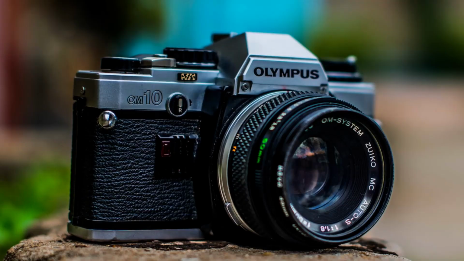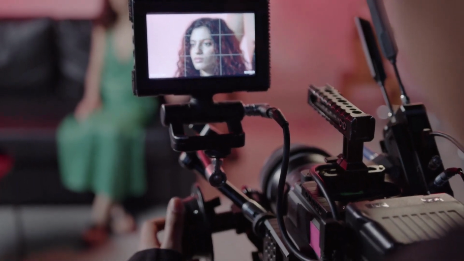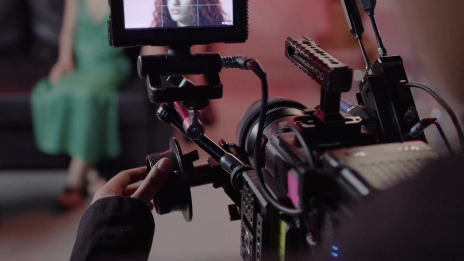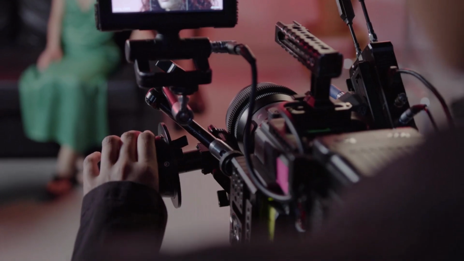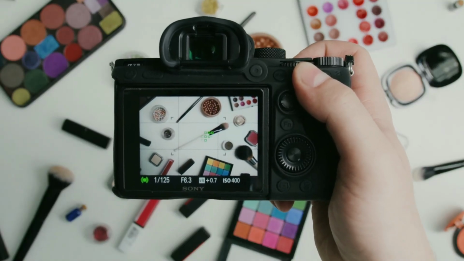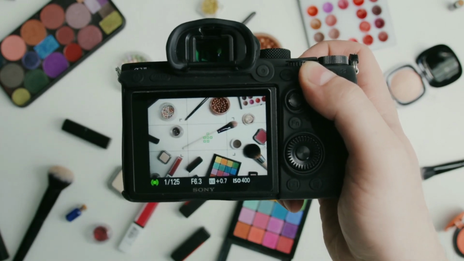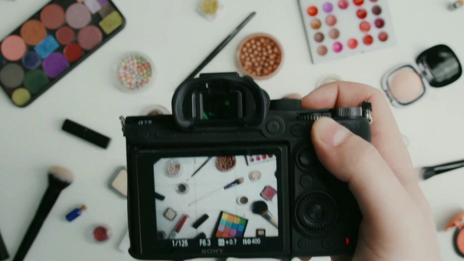ISO. ISO is another ingredient to cook a perfect image, but be careful as it can ruin your pictures just as well. By increasing its number, you will be adding brightness to your photo digitally. That means, if you are unable to find the correct exposure by only using aperture and shutter speed, you will be obliged to add brightness manually by increasing ISO.